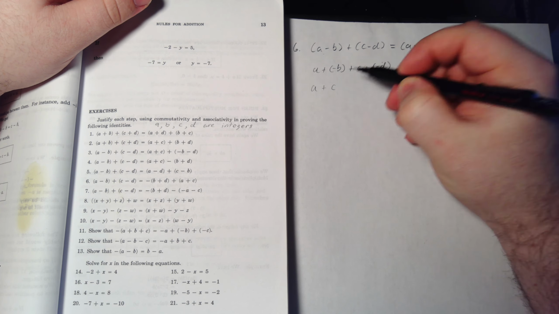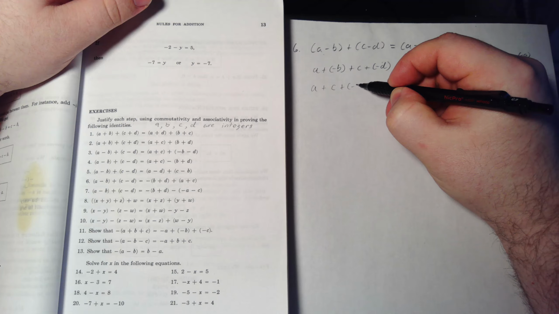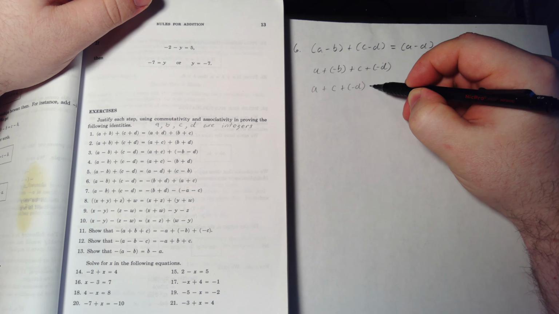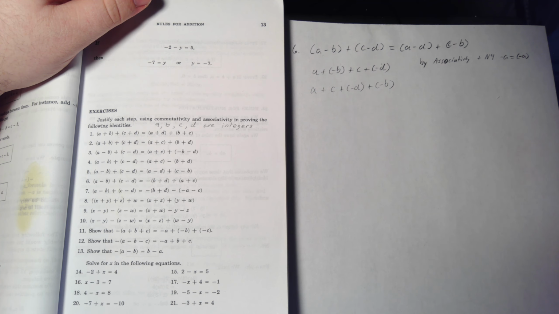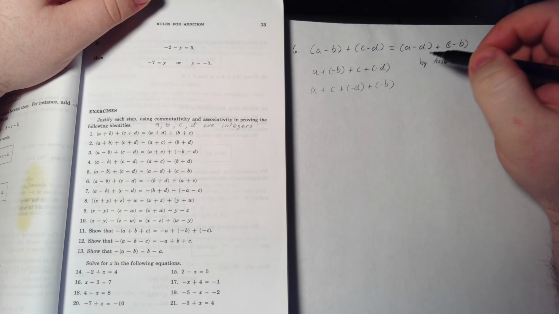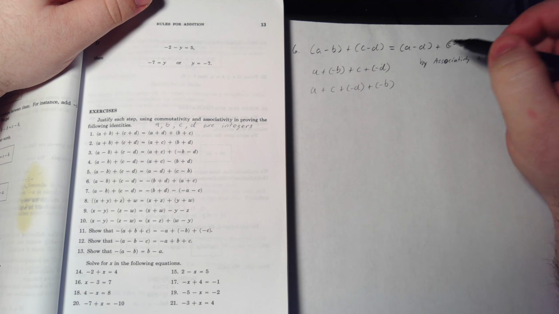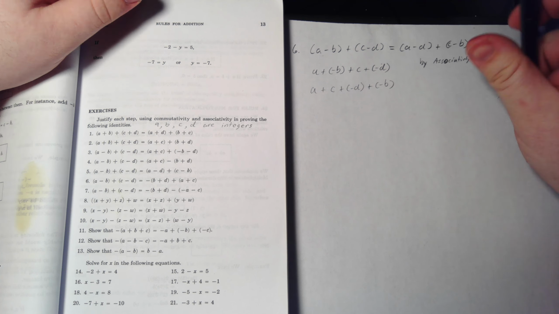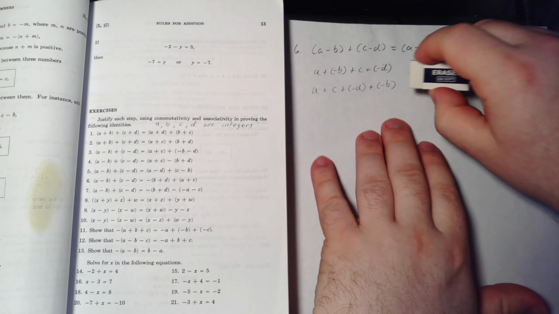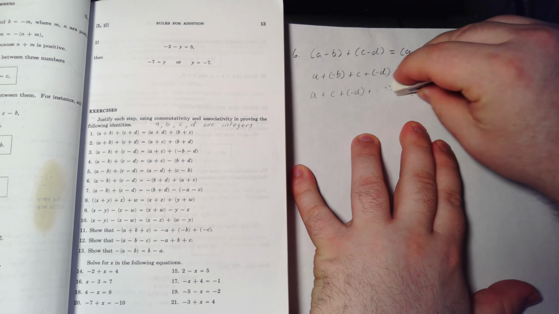So A plus C plus minus D in parentheses plus minus B in parentheses. No, that's not quite right at all. We needed D and B to swap. That's what we needed. I think I was thinking of an earlier problem that we just did.